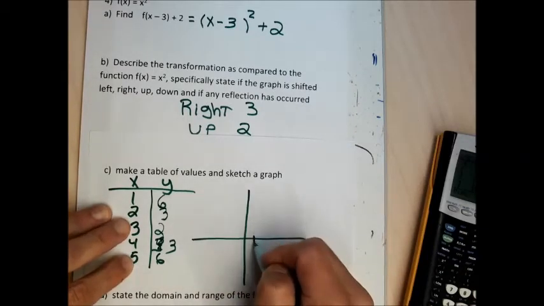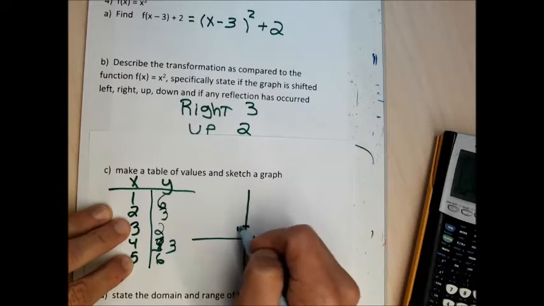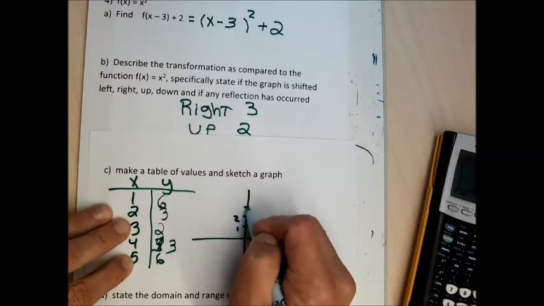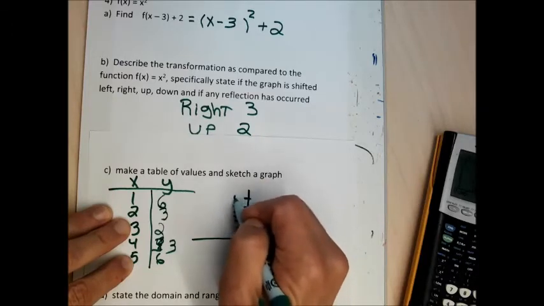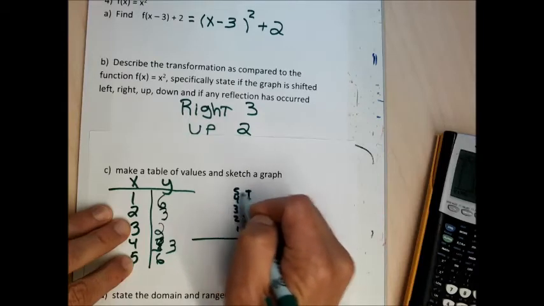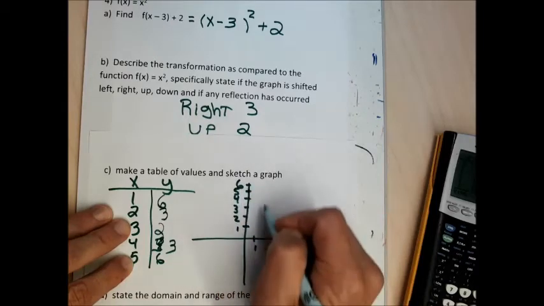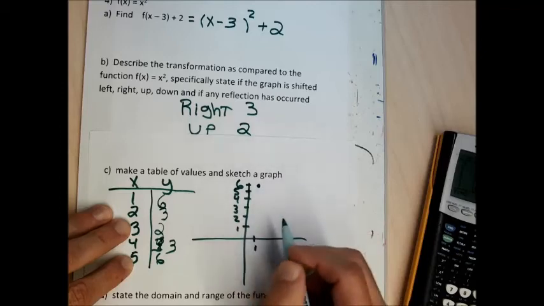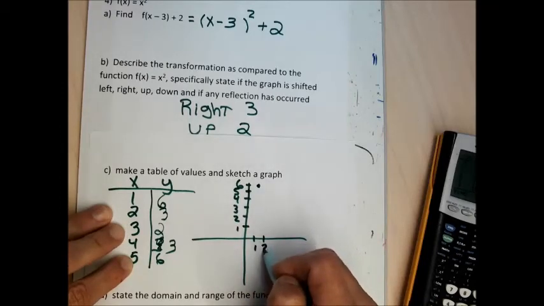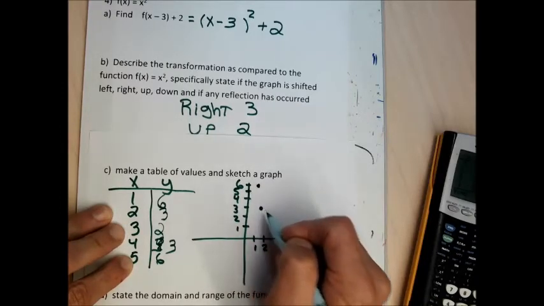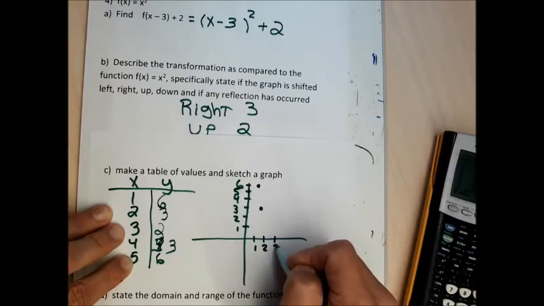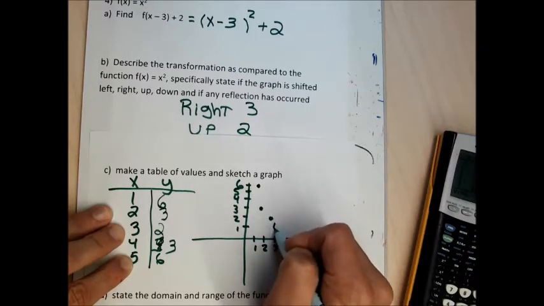The first point I'm going to plot is the point 1, 6. When I'm graphing parabolas, a lot of times I just make dots for most of the points, except I usually label the vertex. So I plotted the point 1, 6, 2, 3, and now the point 3, 2, that's going to be the vertex.